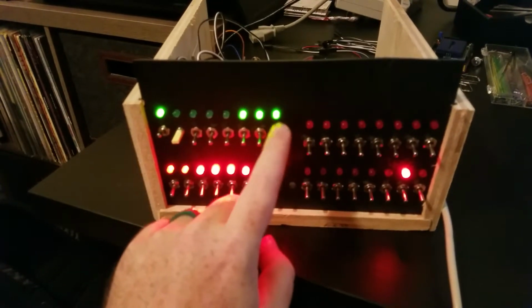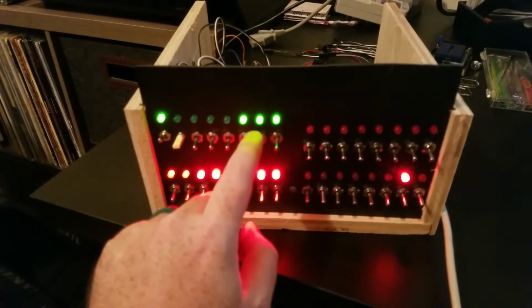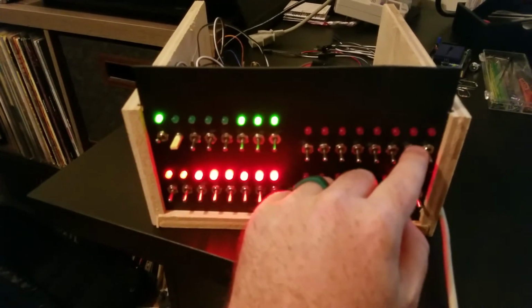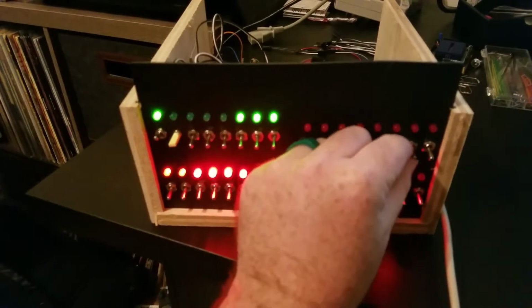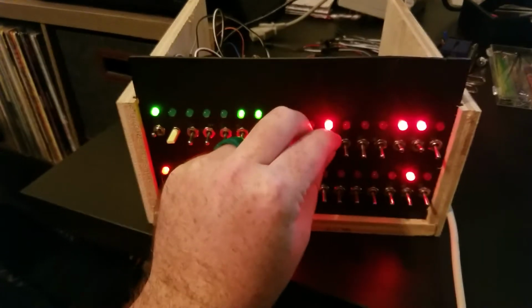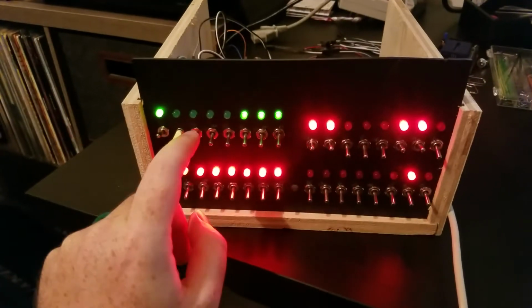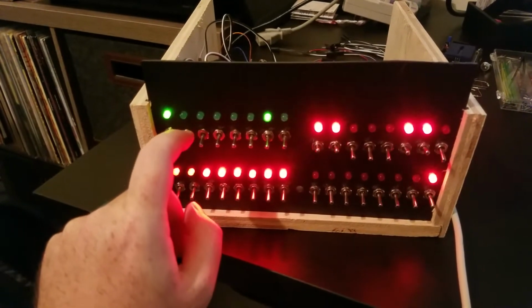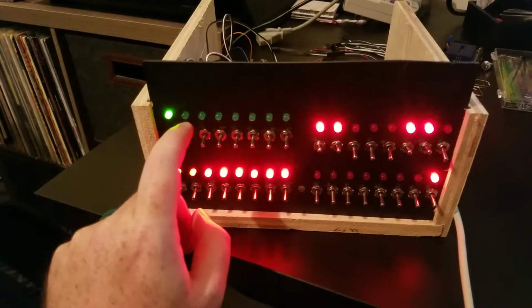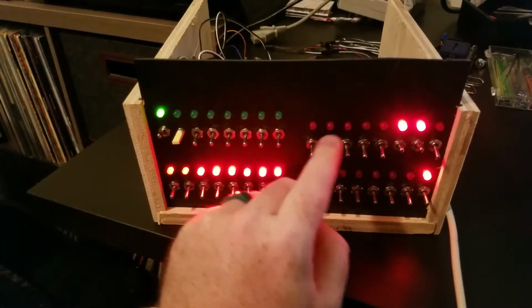Next instruction fetch. So M1 is on. We're fetching an instruction at the start of the cycle. We're going to tell it to add to the accumulator the next value. So again, click it forward. Okay, that's read.